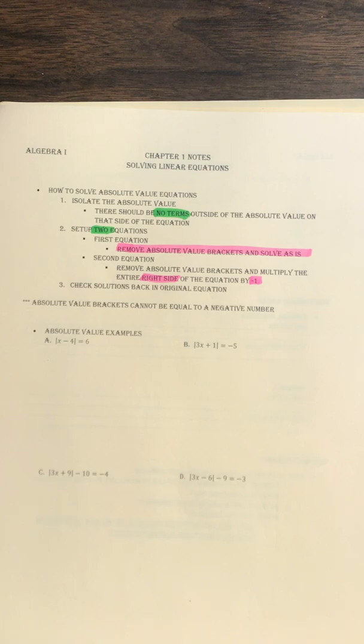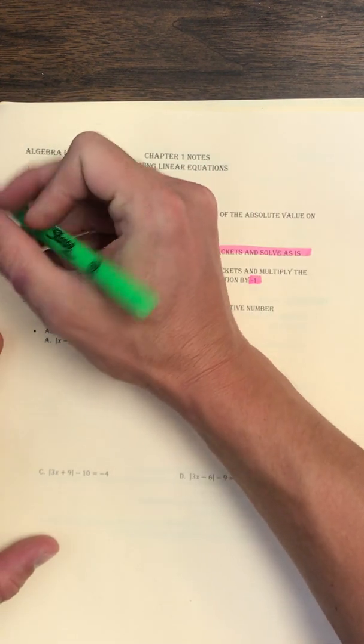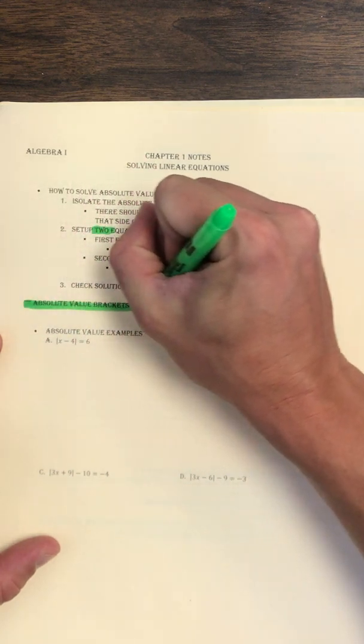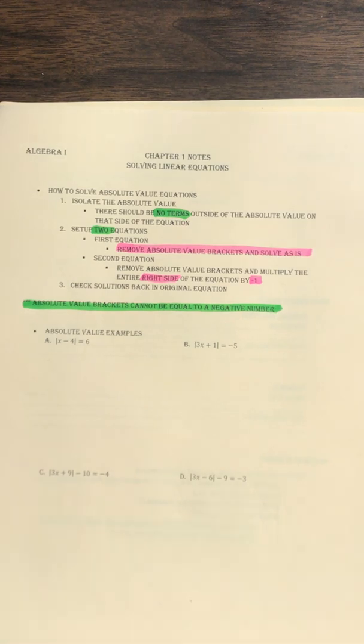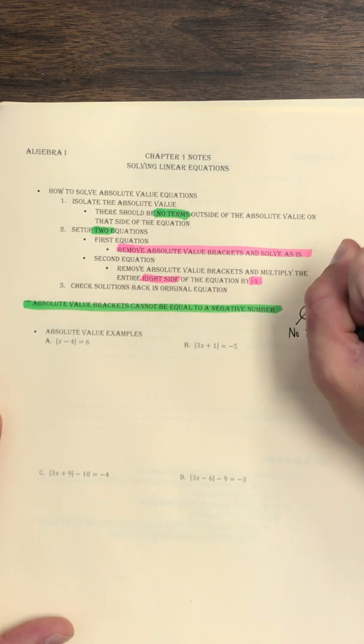Now, one huge thing I want you to make sure that you know is that absolute value brackets can never be equal to a negative number. Never. So you're never going to have the absolute value of x equals -4. Because no matter what you put in for x, it's always going to come out as positive. So that is not possible. So if you end up with an equation after you've isolated the absolute value that is equal to a negative number, that means it is a no solution. And that's our symbol for no solution.